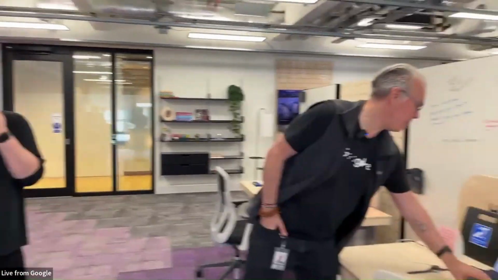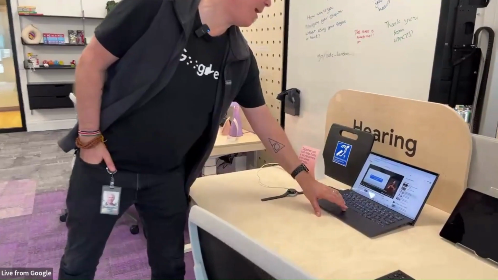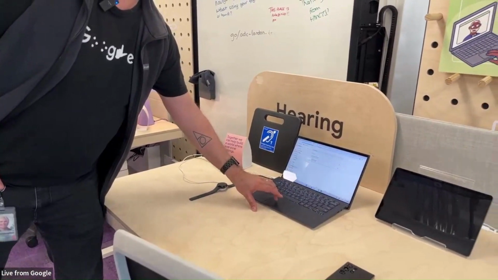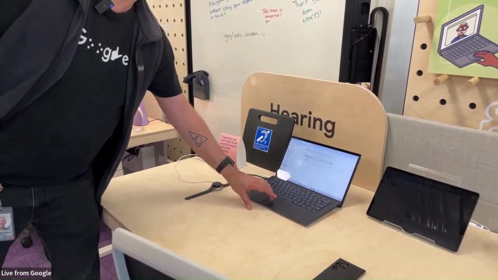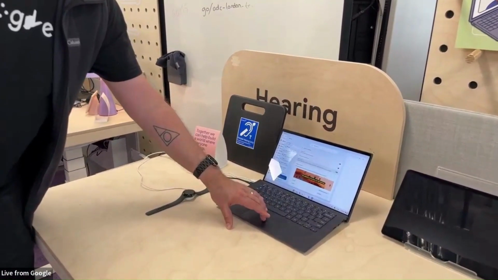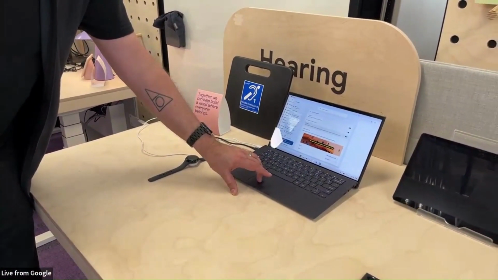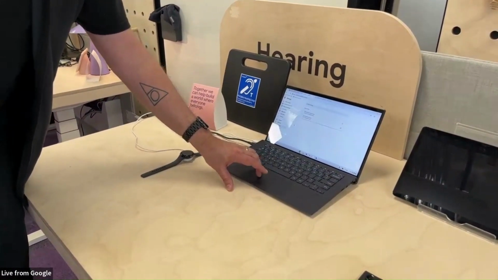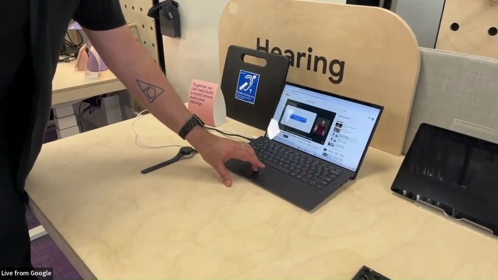So I wanted to show you a similar kind of feature that we have to Live Transcribe that sits on the browser. So you go into the browser settings, you go into audio, and you turn it on. It's a feature called Live Caption. It's built into the browser. You don't have to download anything else. And it will create, similarly, captions for you.